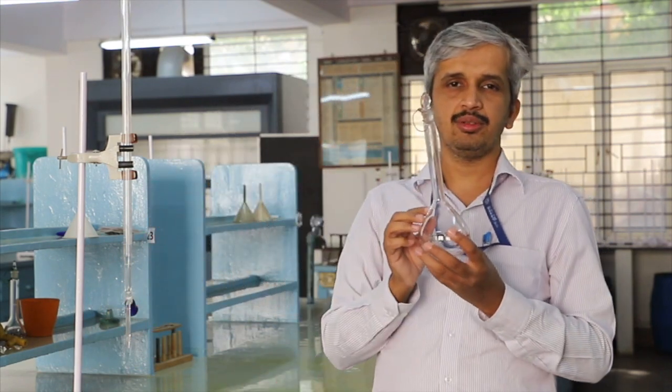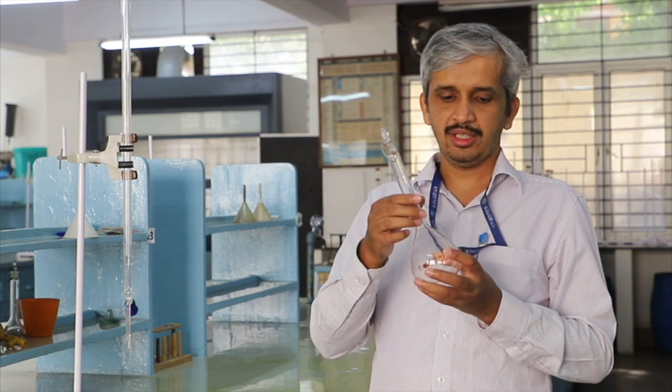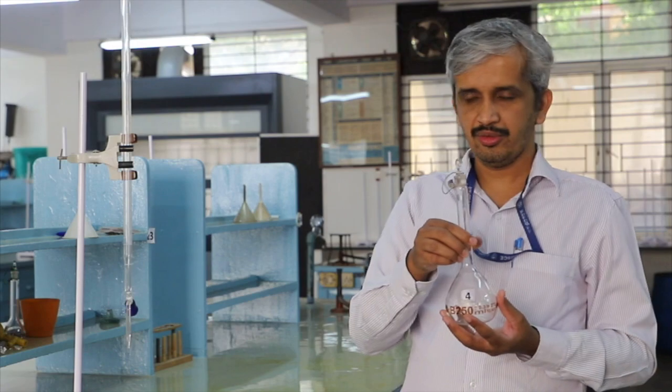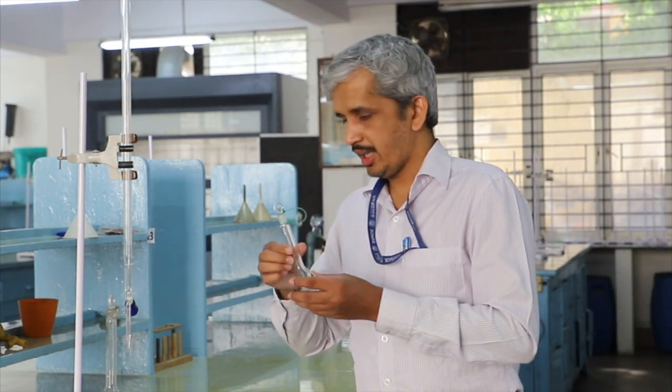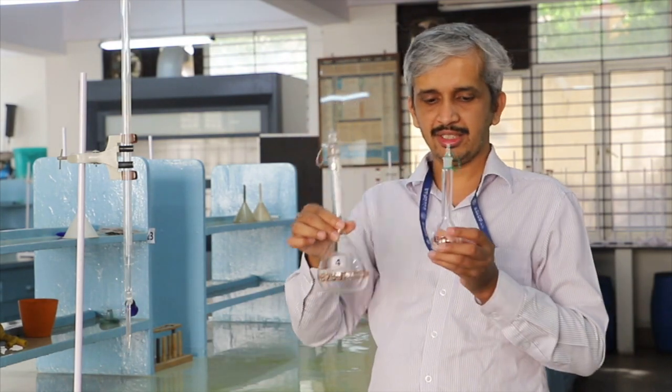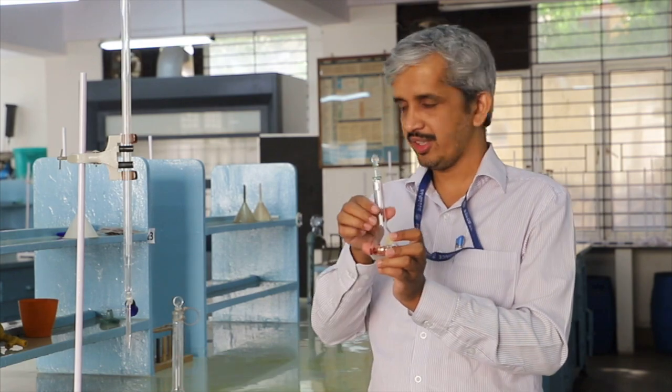Standard flask is used to prepare standard solution. It's also called volumetric flask. In this one can prepare standard solution of solute. Then of course you can have standard flask in different sizes. This is a 250 ml standard flask, and this is a 50 ml standard flask.